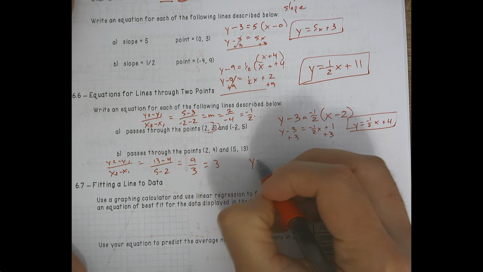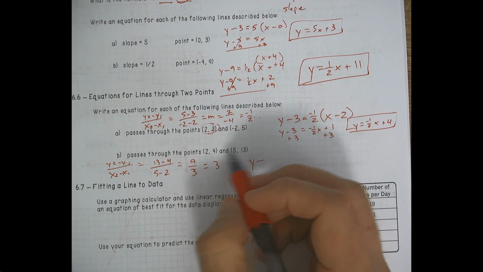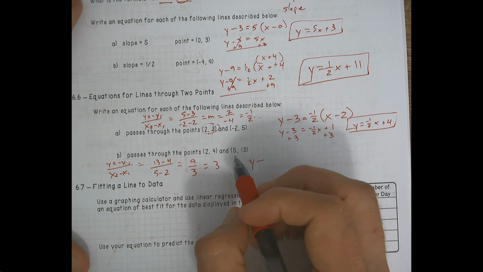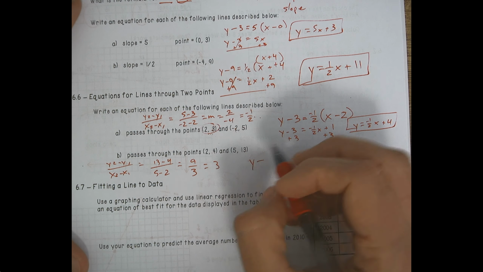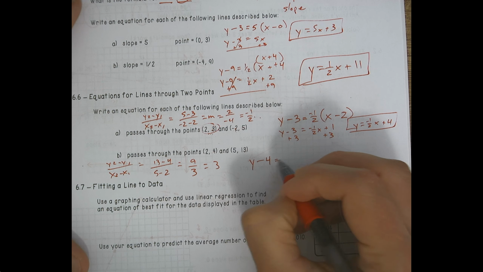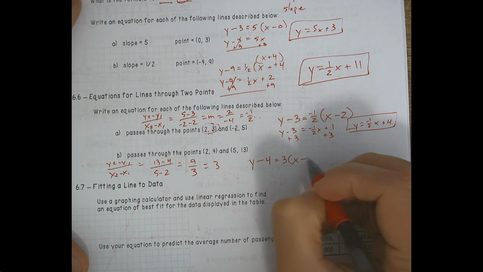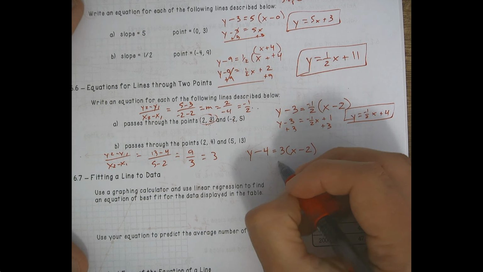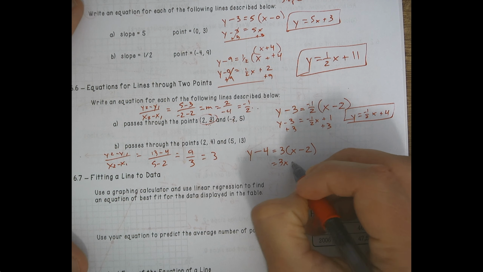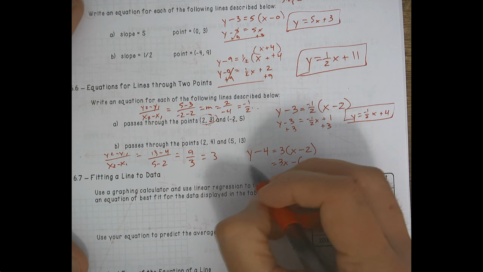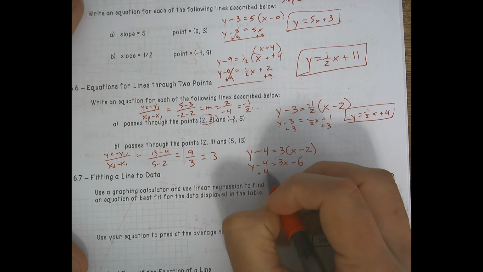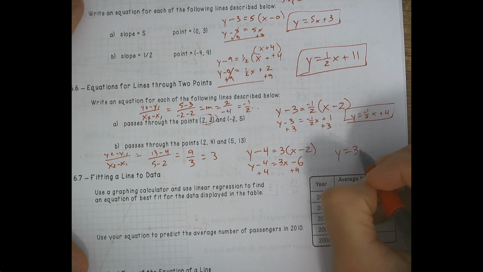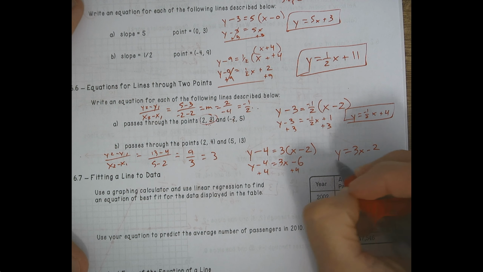So plugging in y minus. Now, both of these are just sitting there with positive numbers. Might as well use the smaller ones, but again, you can use either or. So I'm going to use this one. My y value is 4. Slope is 3. x minus my x value of 2. Simplify that out, so distribute. 3x minus 6, 3 times 2. And now isolate your y. So add the 4. So y equals 3x minus 2.